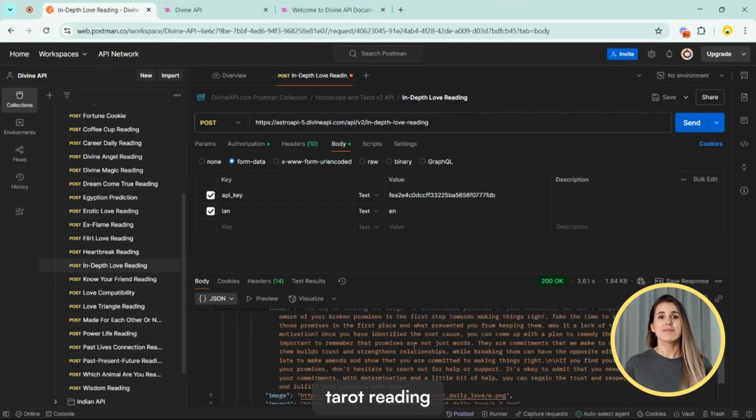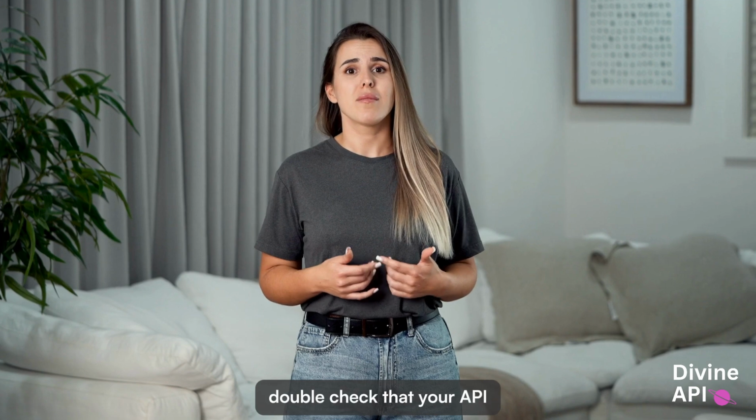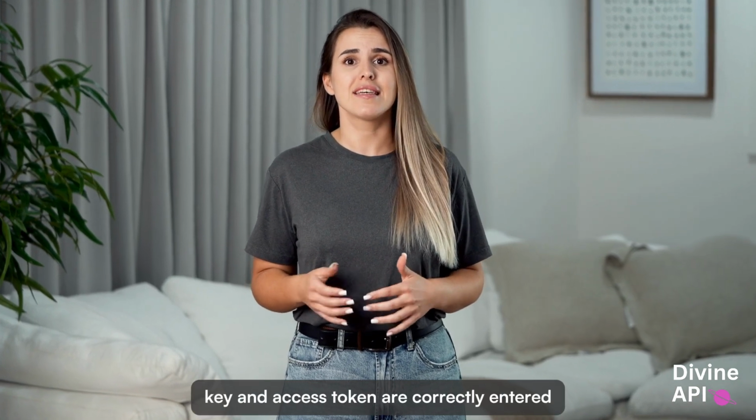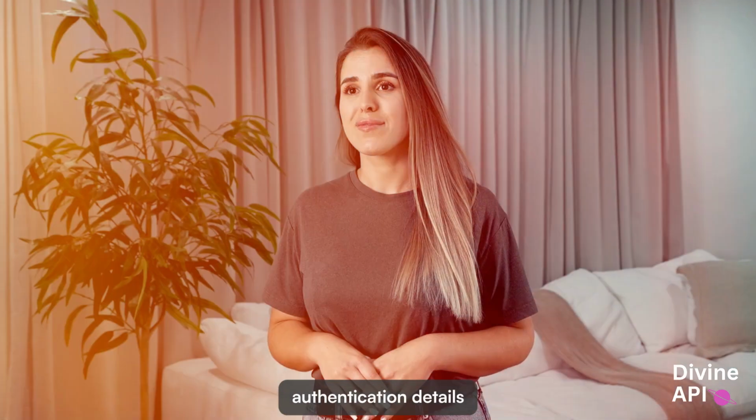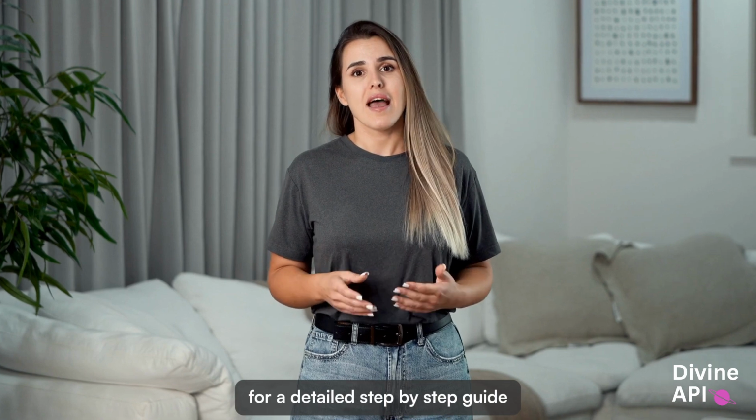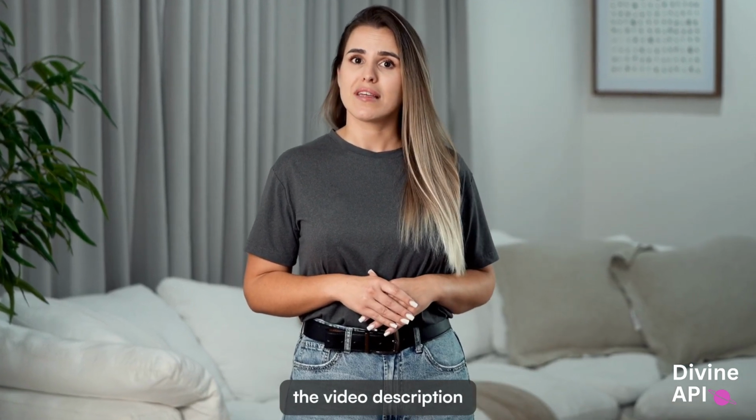Love Tarot reading. If you run into any errors, double-check that your API key and access token are correctly entered. Most issues come from missing or incorrect authentication details. For a detailed step-by-step guide, you can find the article linked in the video description.